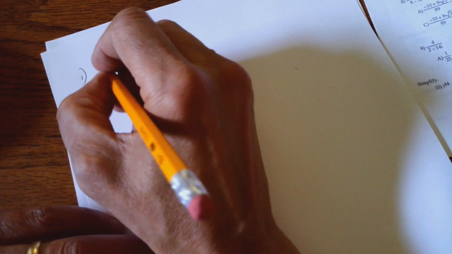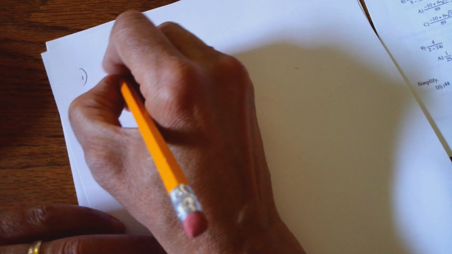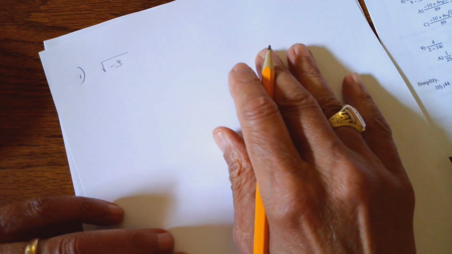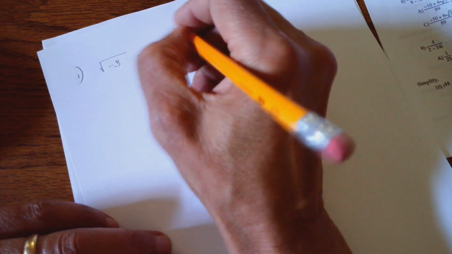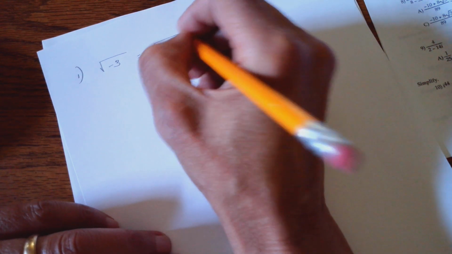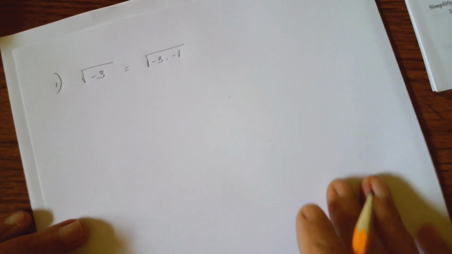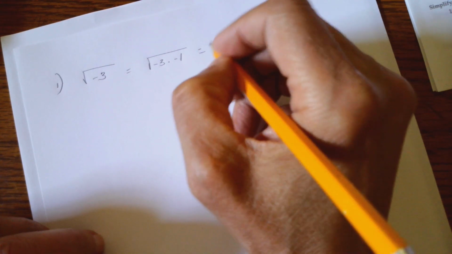Number 1, dealing with imaginary numbers. The square root of -3. I'm going to rewrite this. I'm going to separate this into the product of -3 times -1. All right, I'm going to separate this into 2 separate radicals.